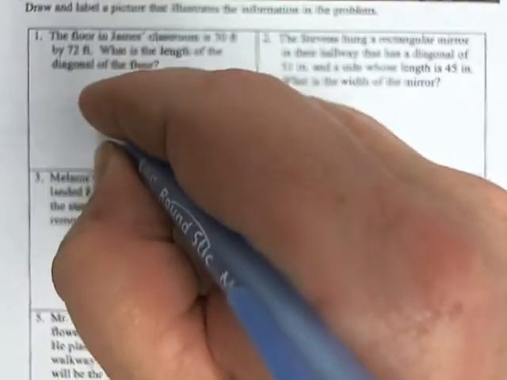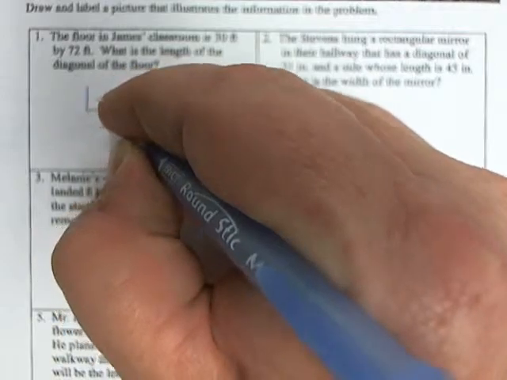Pythagorean Theorem word problems. Number 1. The floor in James's classroom is 30 feet by 72 feet. What is the length of the diagonal of the floor? So let's draw a picture. We're going to draw a picture of a rectangle.